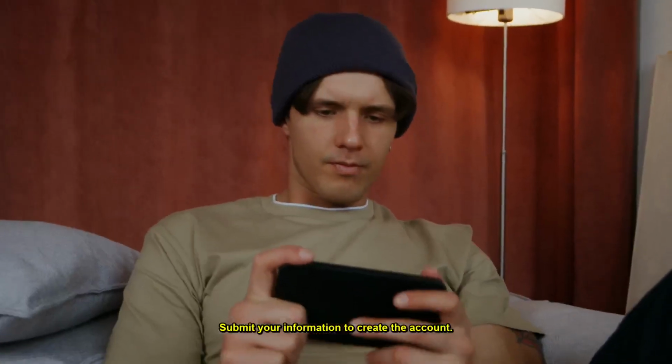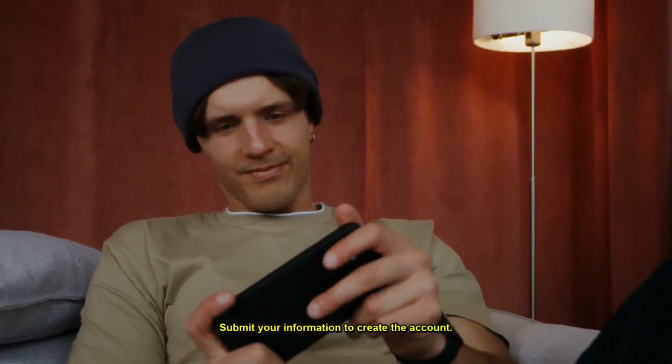Create a strong password and confirm it. Agree to any terms and conditions presented. Submit your information to create the account. Check your email inbox for a verification message from Philips Hue. Open the email and click on the verification link provided.